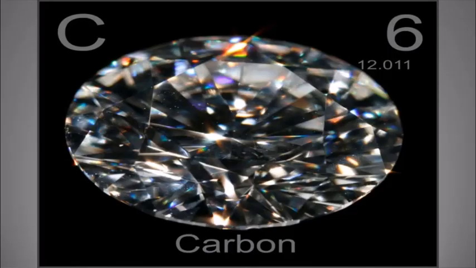Now if we talk about what type of element is carbon, so carbon is a non-metallic element. You must have seen that it is not metallic. It is available in nature and it also occurs in the free as well as combined state. Now carbon in free state, the examples are diamond and graphite.